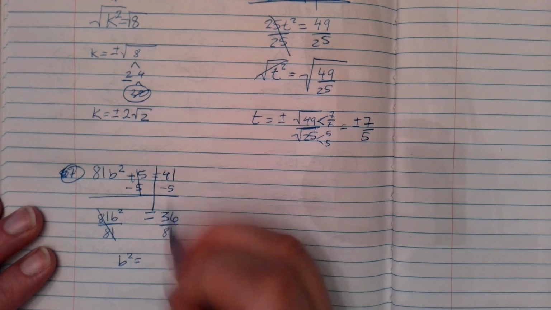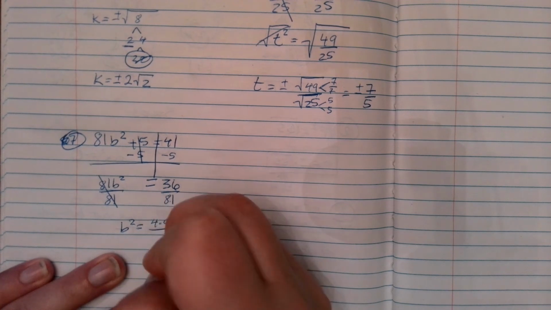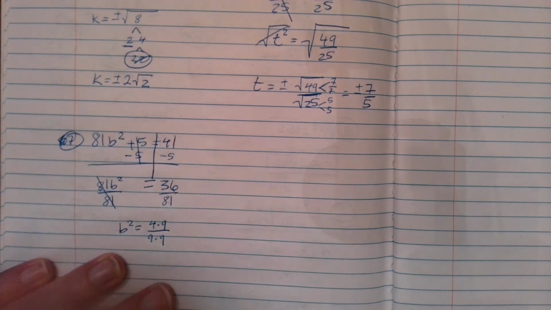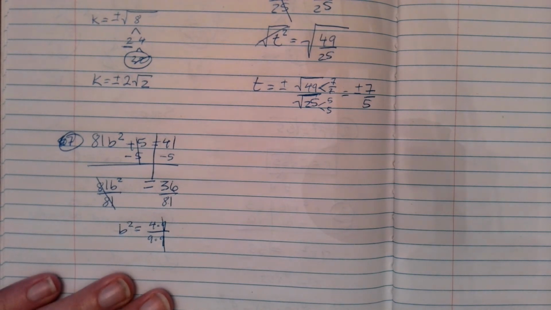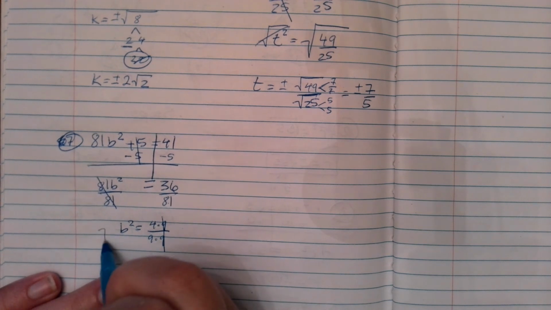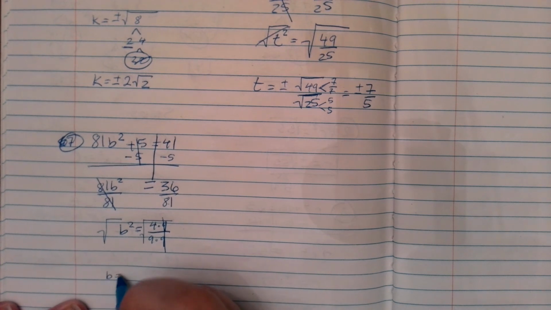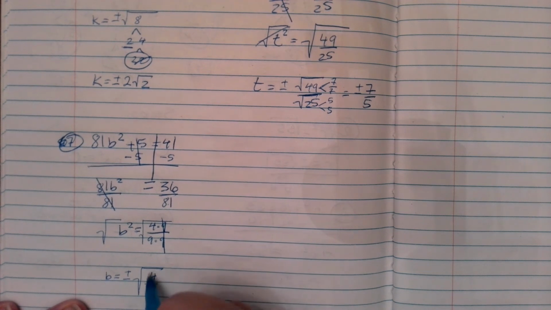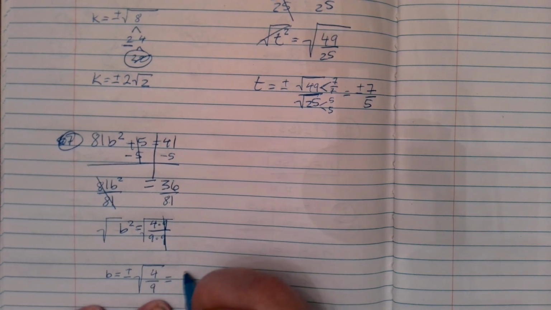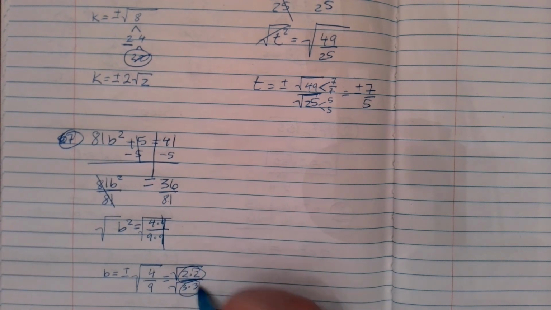We can reduce that. I'm going to think of that as 4 times 9. I'm going to think of that as 9 times 9. Much smaller, much easier to deal with. Time to square root both sides. Plus or minus 4 over 9. Now remember, we just do each of these individually. So I'm thinking of this as 2 times 2. I'm thinking of this as 3 times 3. The 2 and the 3 can come out.